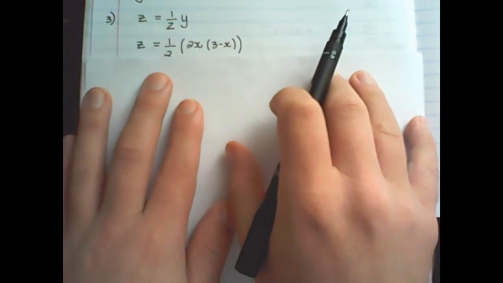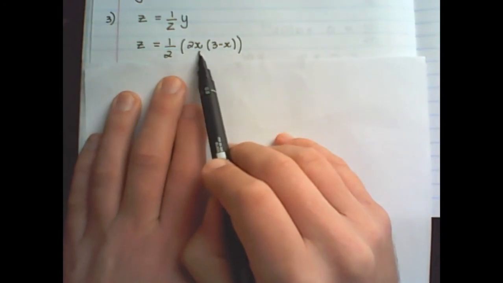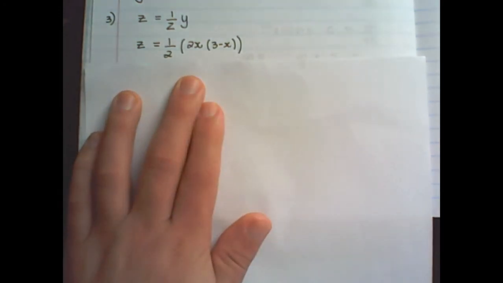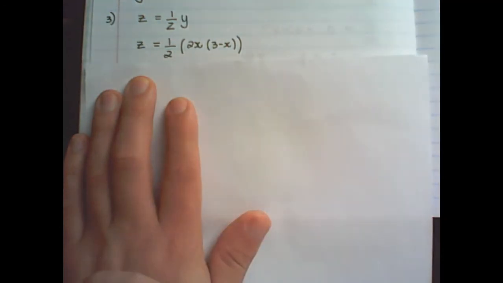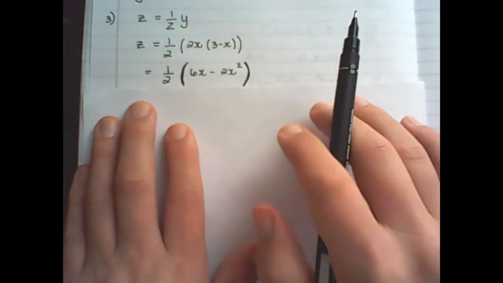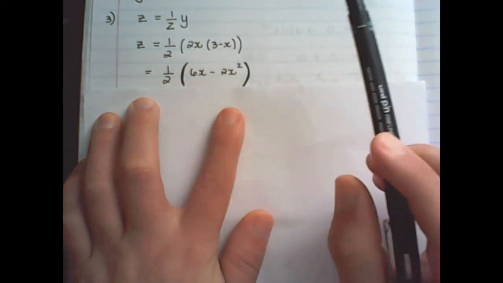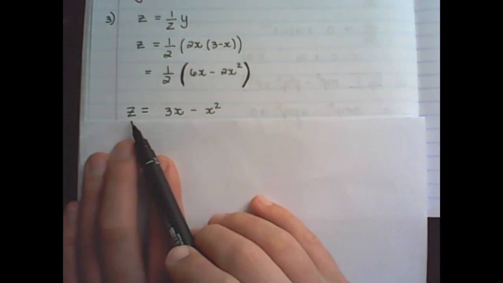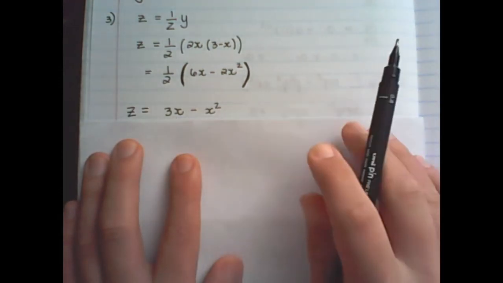Therefore, I need to replace the y with 2x(3 − x), which was given at the start. And I'm finding z in terms of x. Now I multiply out, so it is 6x − 2x². And if I simplify, I have z = 3x − x².